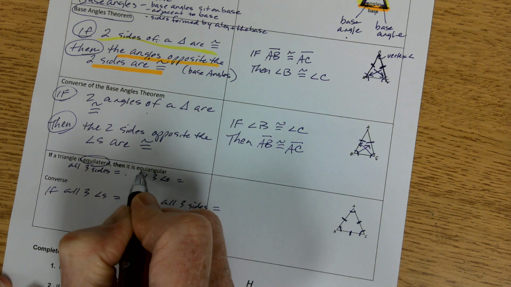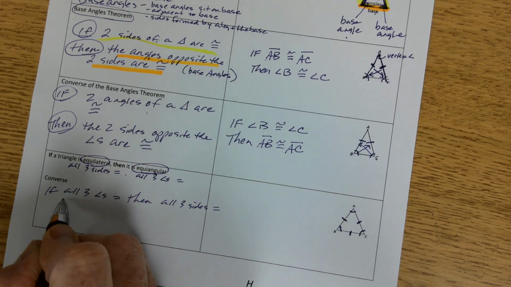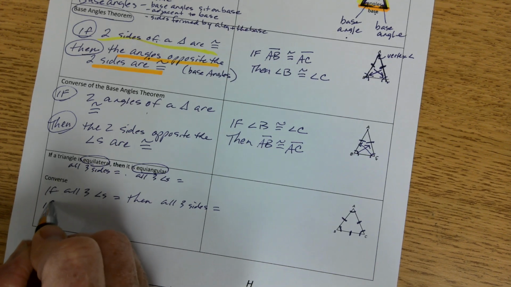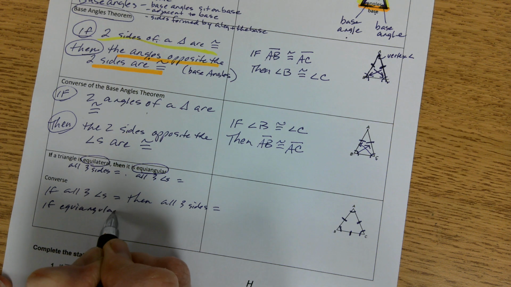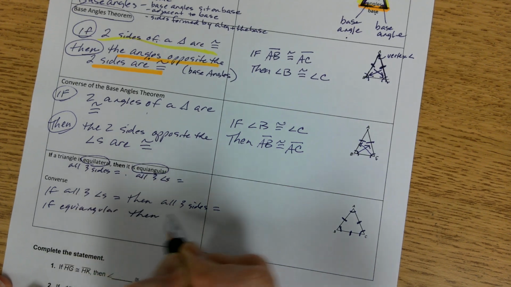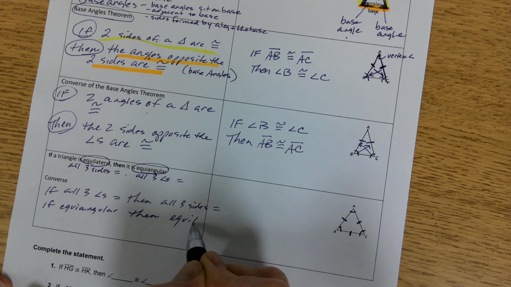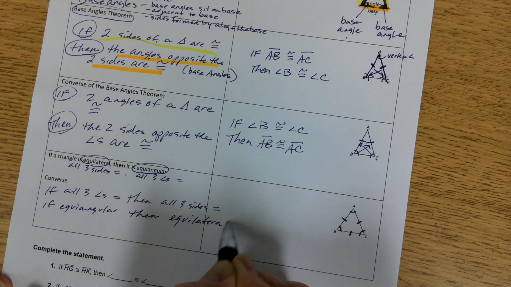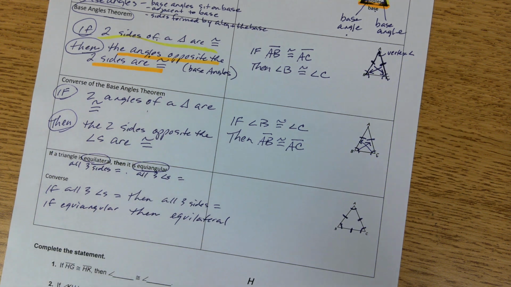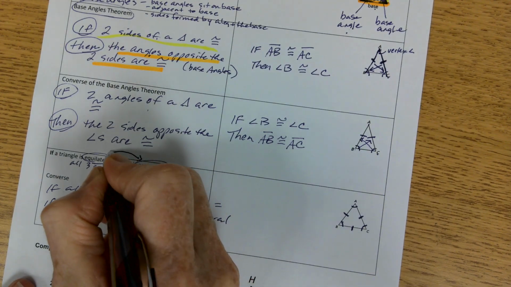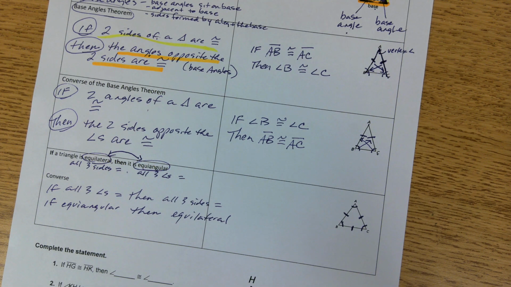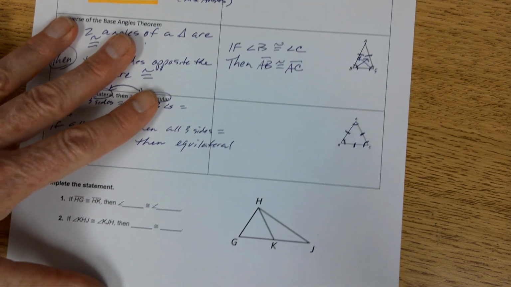Instead of if equilateral, then equiangular, we're saying if equiangular, then the triangle is equilateral. Okay? That's all we did was switch it. We switched the hypothesis and the conclusion. Okay. I'll talk through a couple of these problems, just a few.